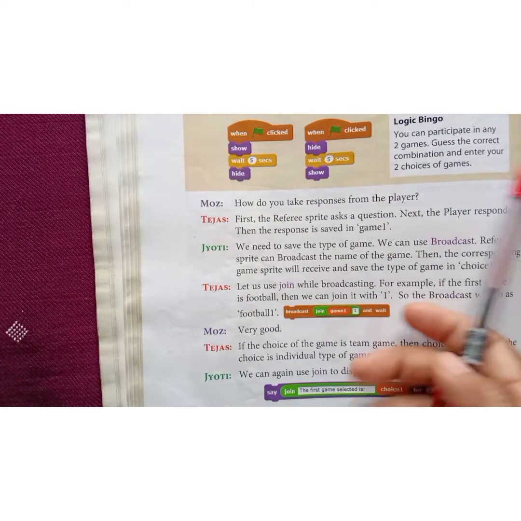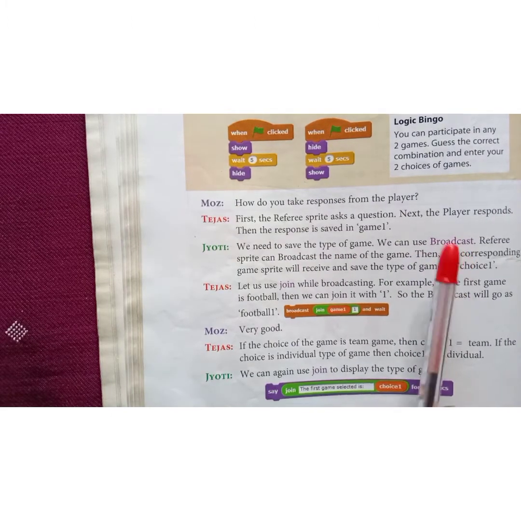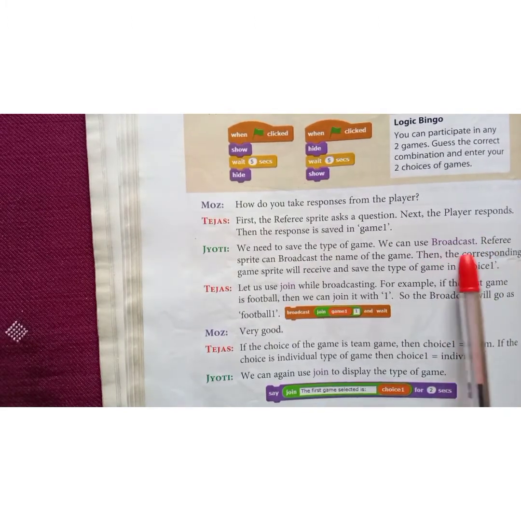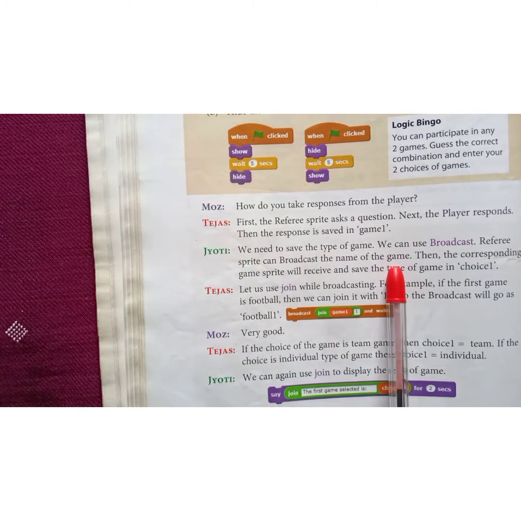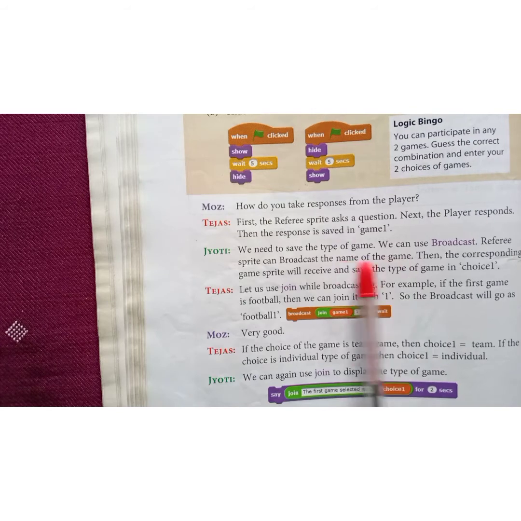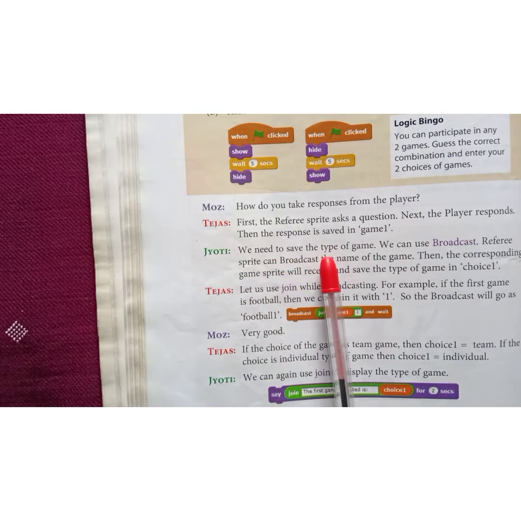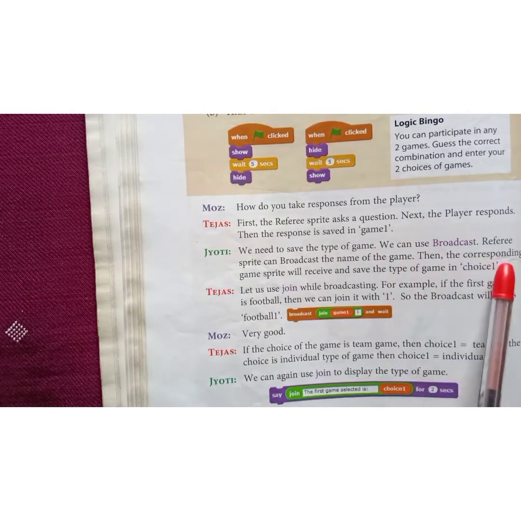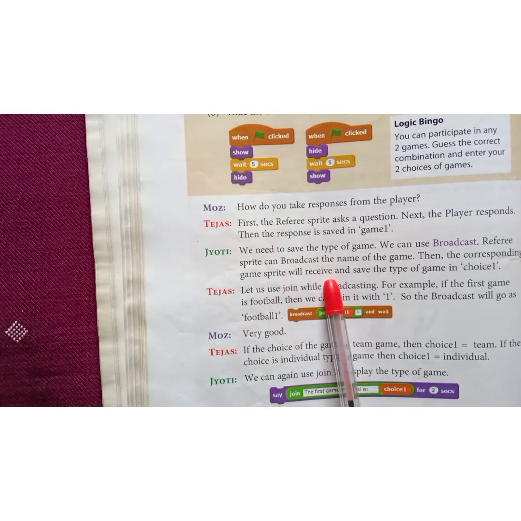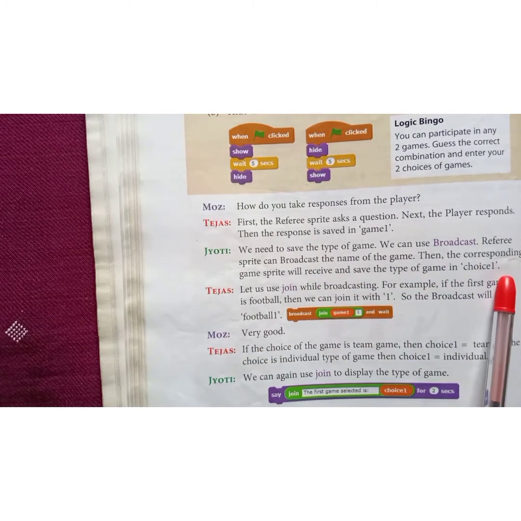So Jyoti said we can use broadcast instructions. So the referee sprite can broadcast the name of the game, for example, football. So the referee sprite cat will broadcast the name football. Then the corresponding game sprite will receive it and save the type of game in choice 1.